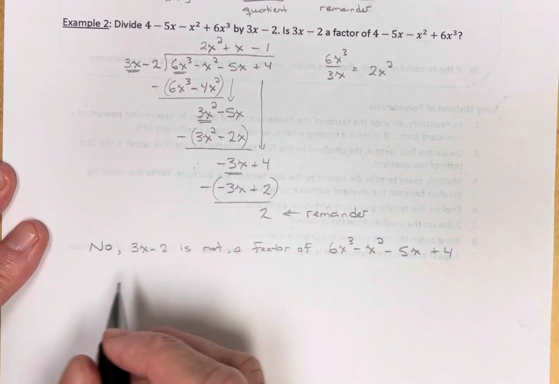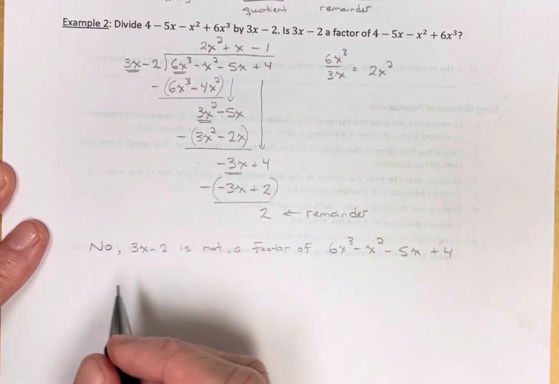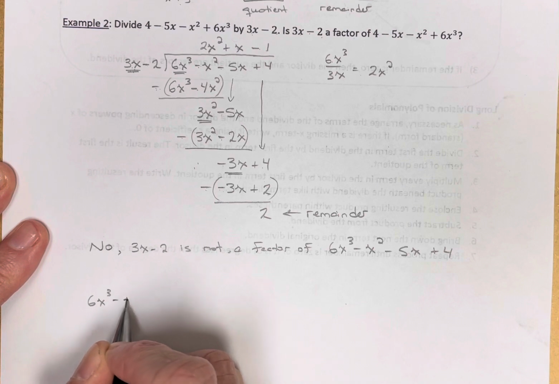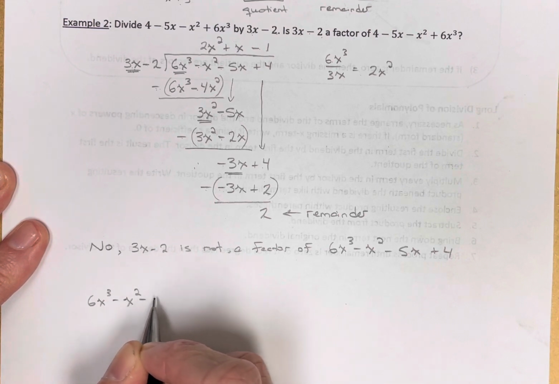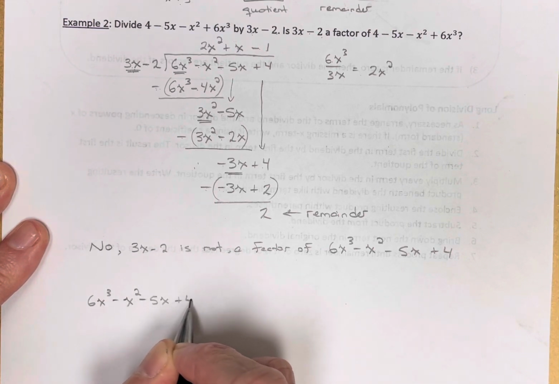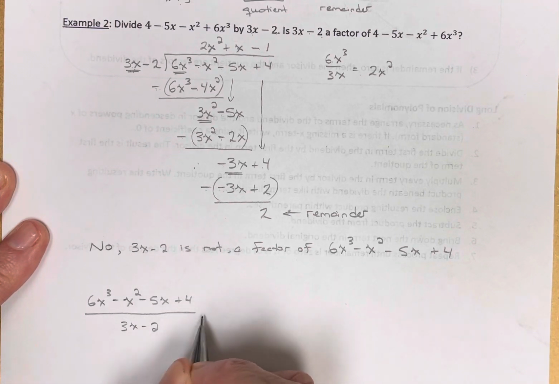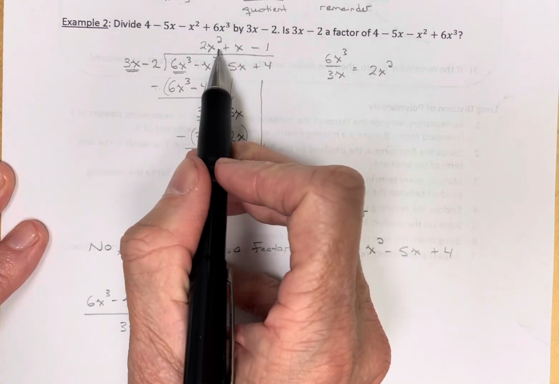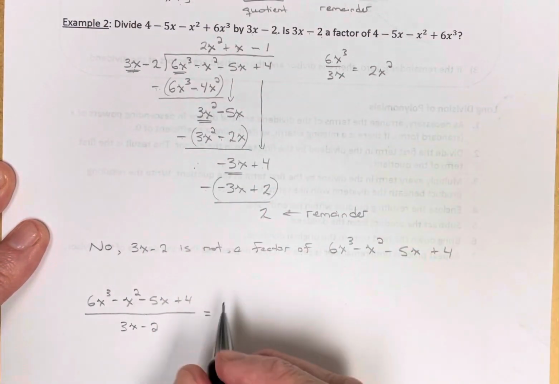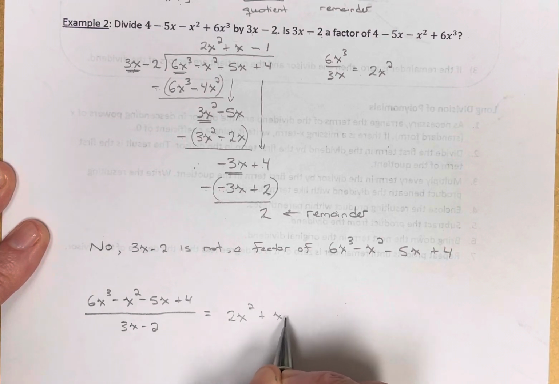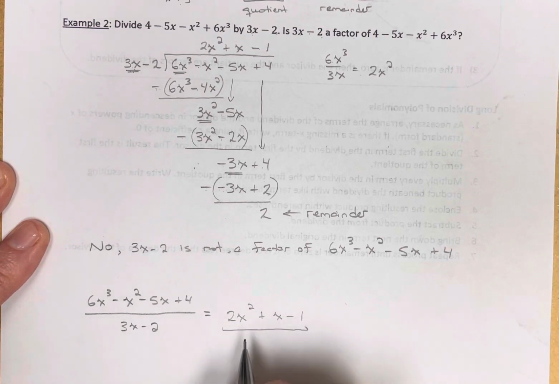So let's write it out as a division like we did up here at the bottom. Let's see here. We've got 6x cubed minus x squared minus 5x plus 4 divided by 3x minus 2. That's what we just did using long division. We got a quotient right up here. Our quotient is 2x squared plus x minus 1. That is our quotient.